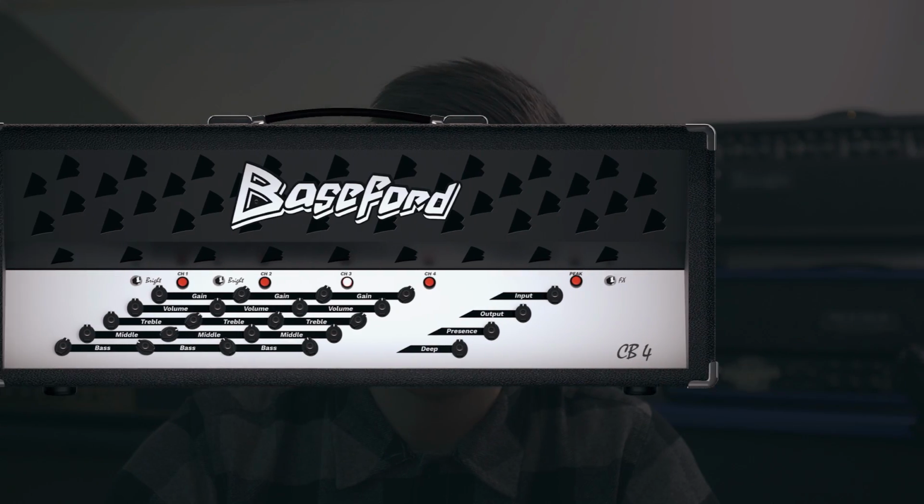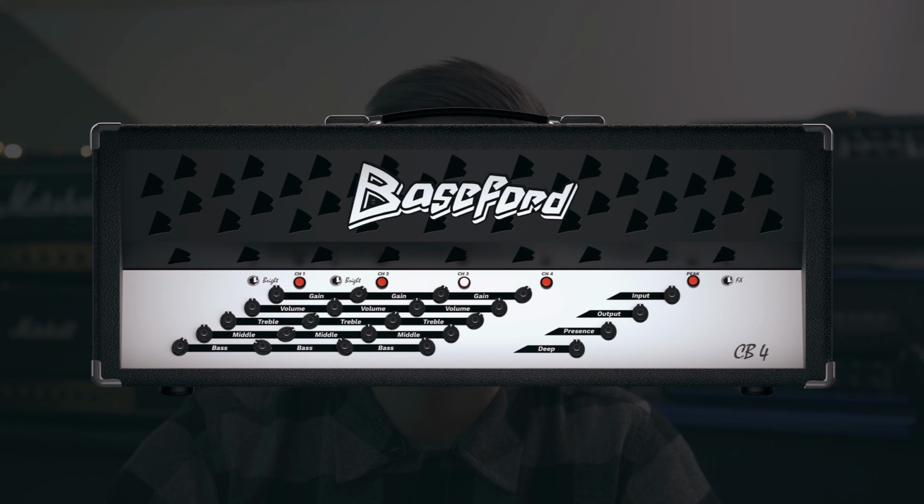Hey guys, this is Mikko from ML Sound Lab, and today we'll be talking about the new Vorna amp modeling and what it's all about. Okay, so first things first, let's hear a comparison between the real tube amplifier versus Vorna amp modeling. So far the only platform and the only plugin that we have running the Vorna amp modeling is Amped CB4. That is the Chris Baseford amp sim.